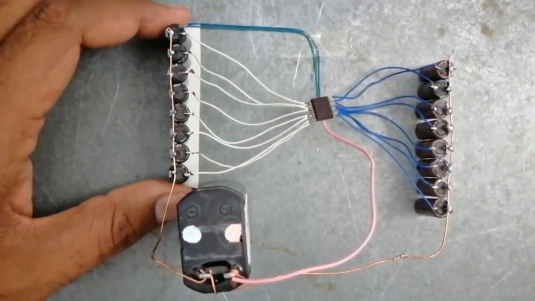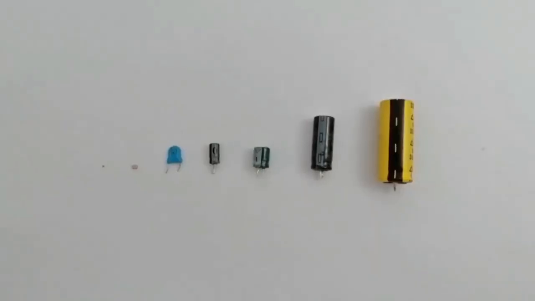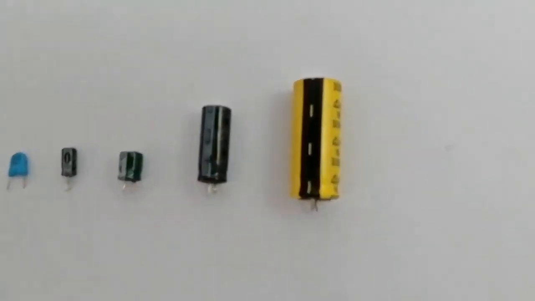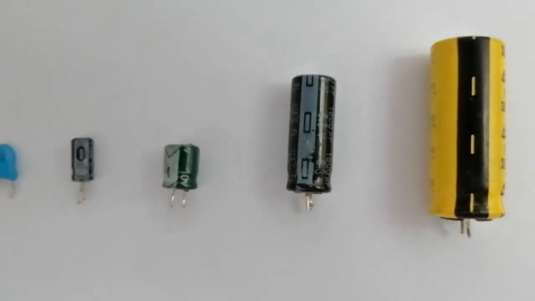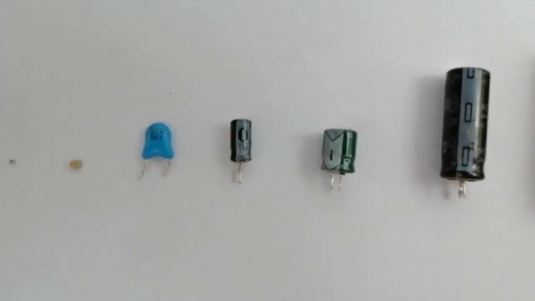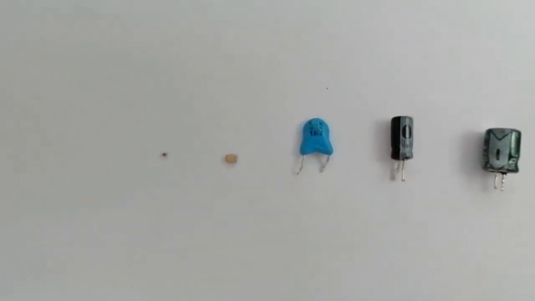We have only 1 byte of memory. We have doubled the capacitors' number to double the memory. Now we have 2 bytes of memory. Let's watch on screen. On this side you can see a big capacitor. Let's go next. You can see a smaller one. Little one, little one. Go. At the end, a very teeny capacitor.